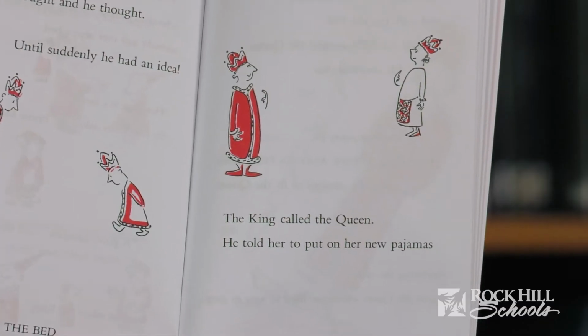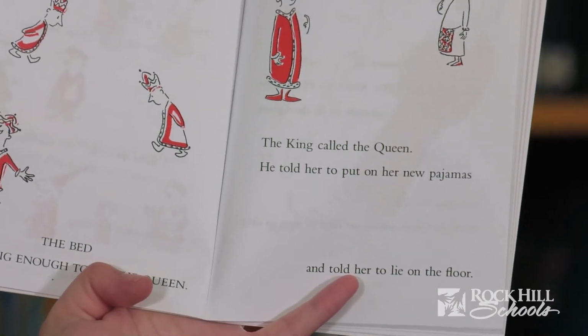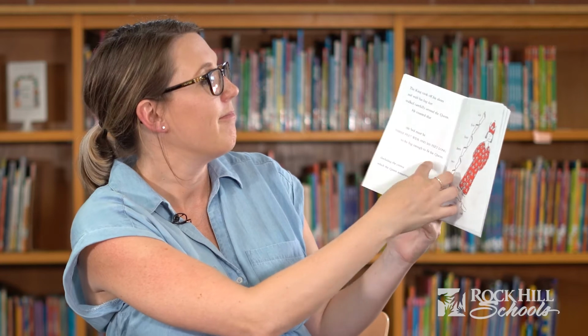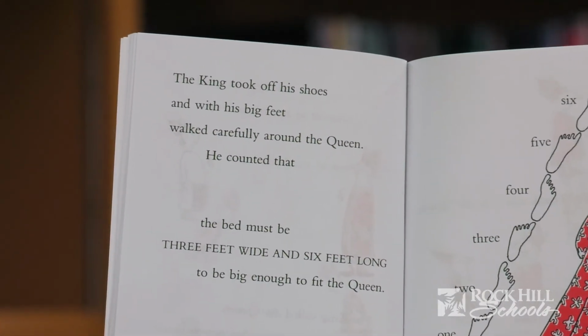The king called the queen and he told her to put on her new pajamas and told her to lie on the floor. The king took off his shoes and with his big feet walked carefully around the queen.